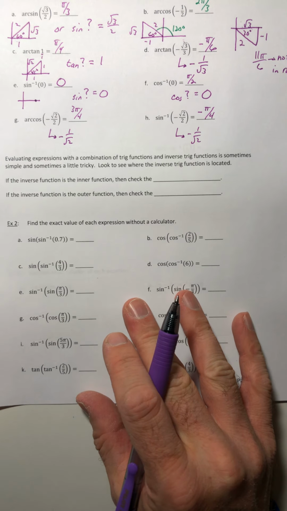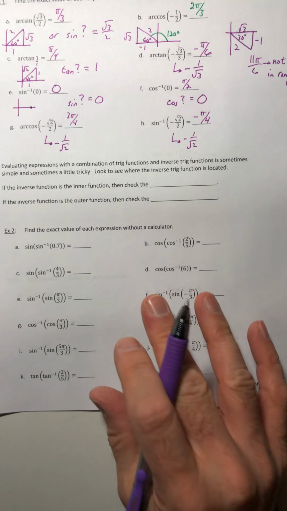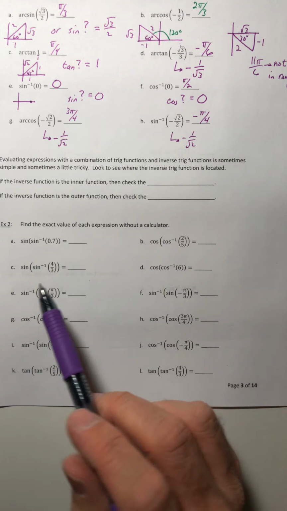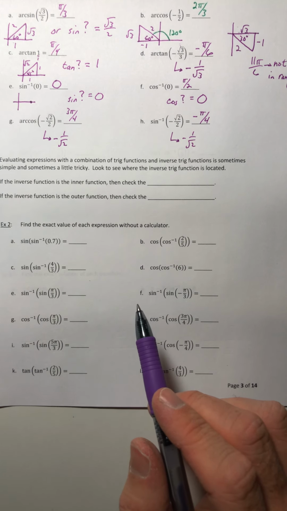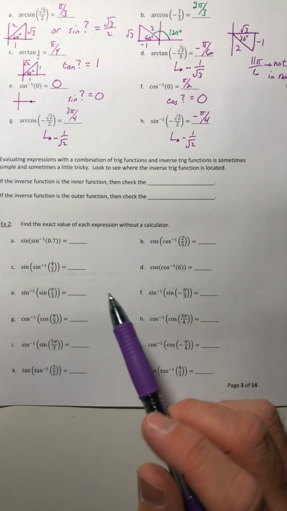Okay, so that's it in a nutshell. Let me stop the video here, and then we're going to get into trig functions combined with inverse trig functions.